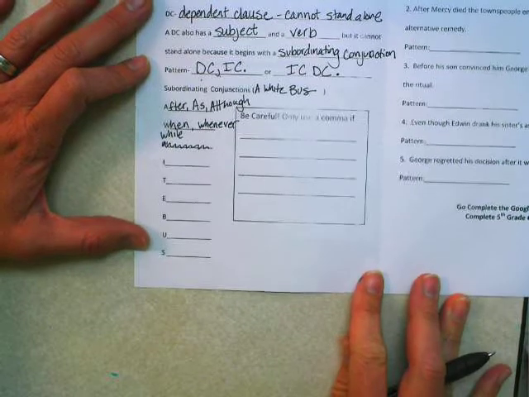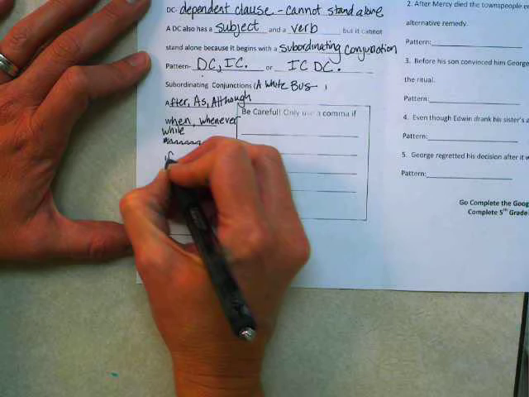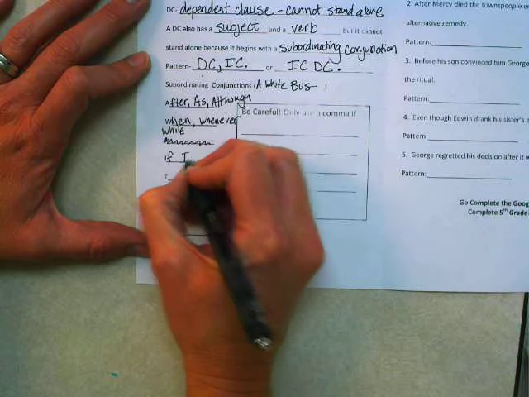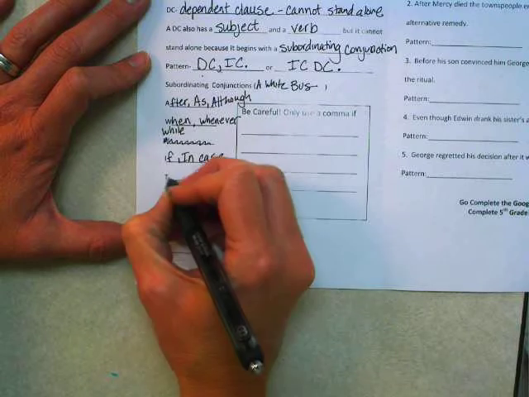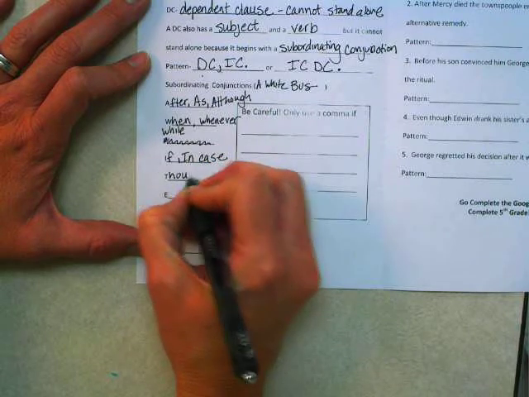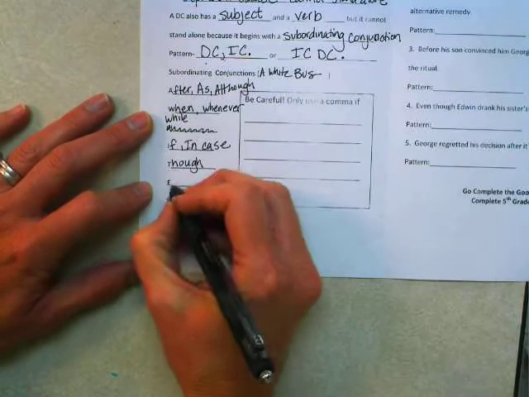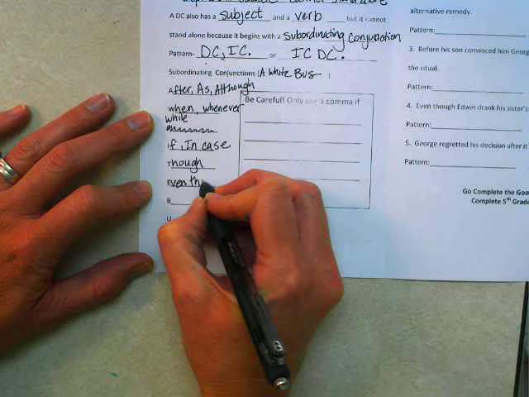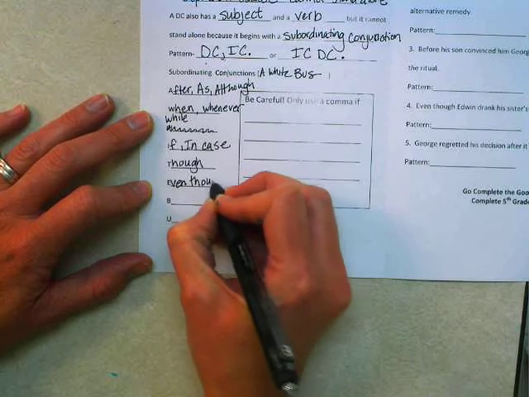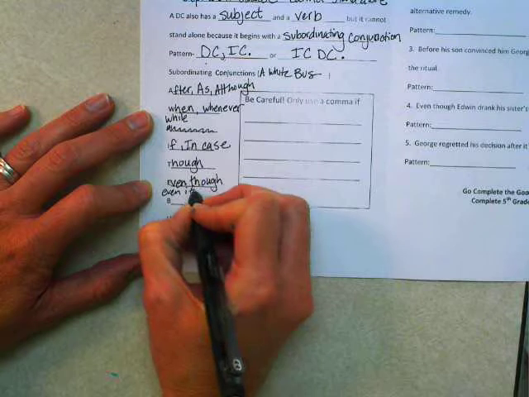I is if, in case. T is though. E can be even though, and can also be even if.